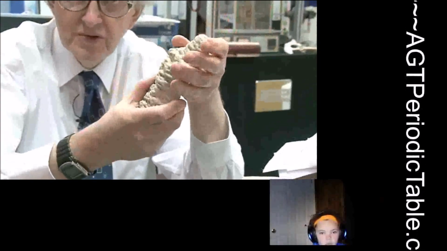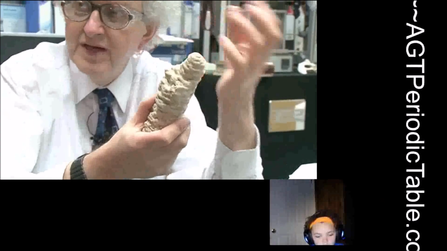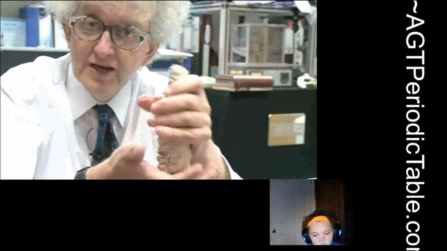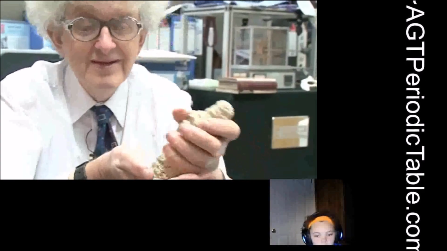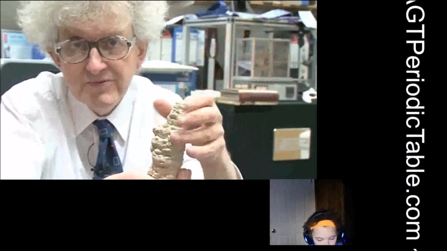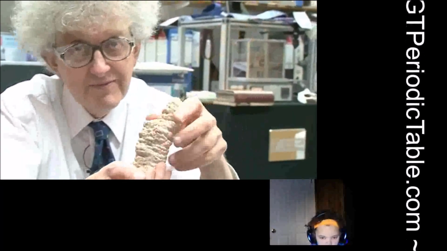Turkey. One of my friends called Hugh was really naughty. He knew I was interested in minerals, and he broke this off from a cave in Turkey about 45 years ago and brought it and gave it to me.